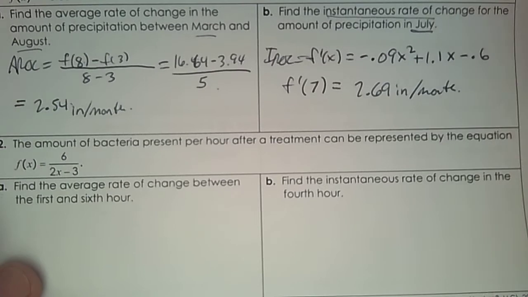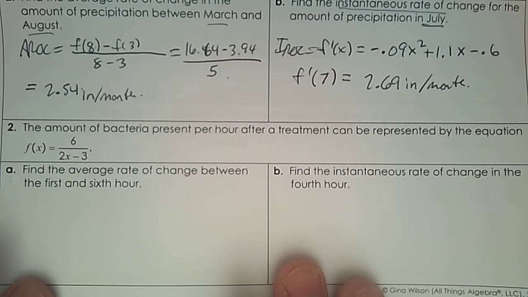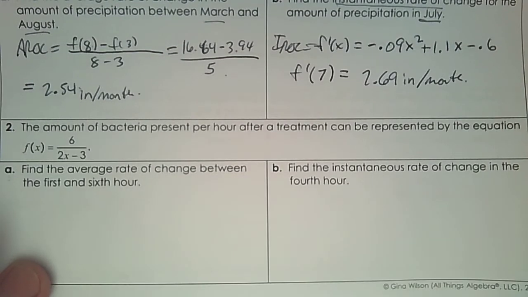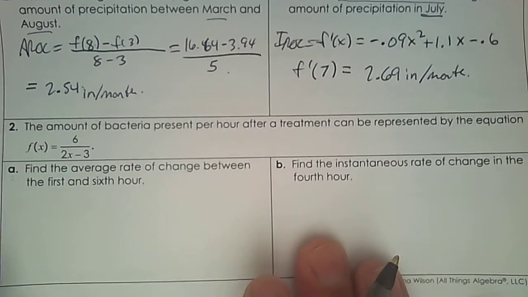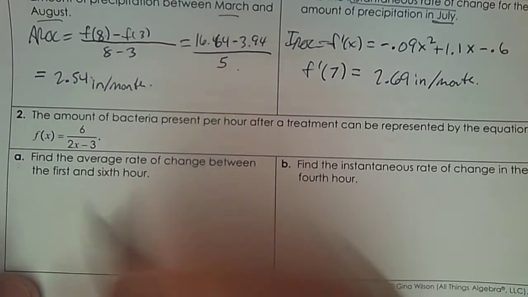Number 2, the amount of bacteria present per hour after treatment can be represented by this equation. So I would think X is the time and F is the bacteria. So find the average rate of change between the 1st and 6th hour.